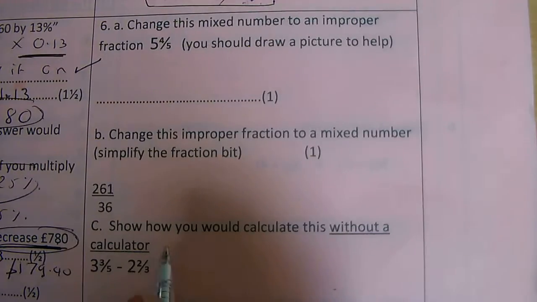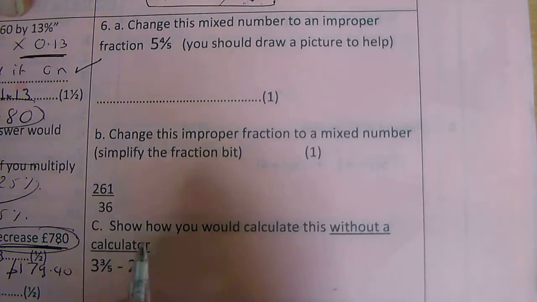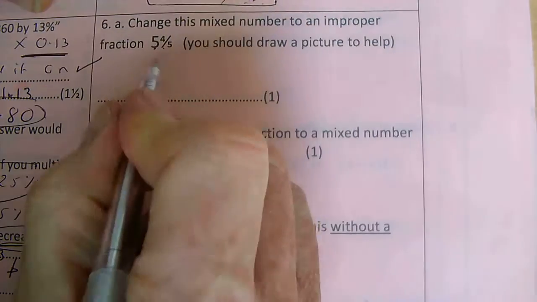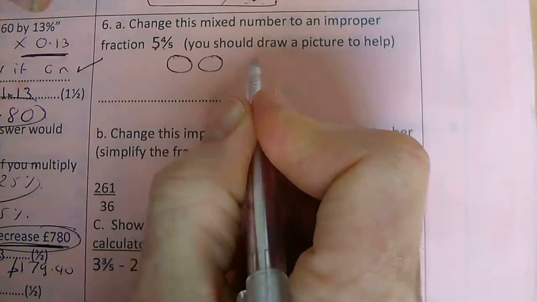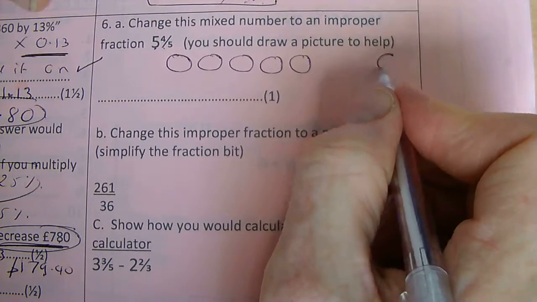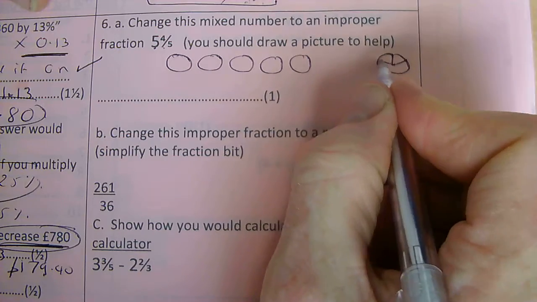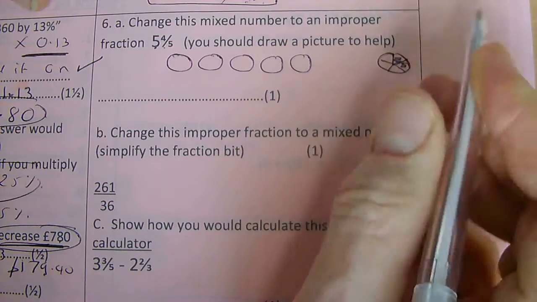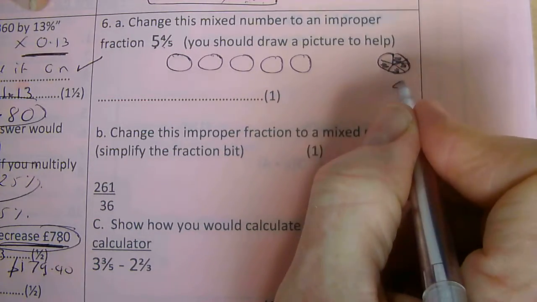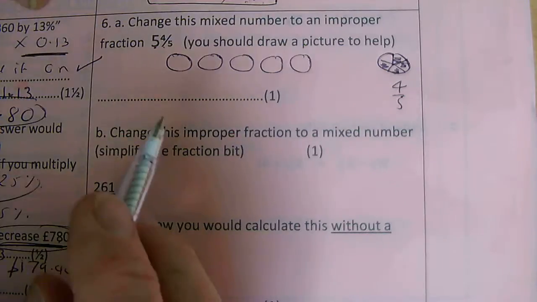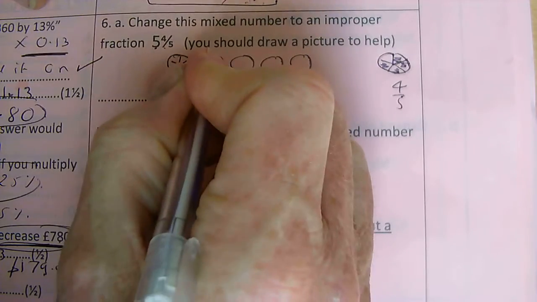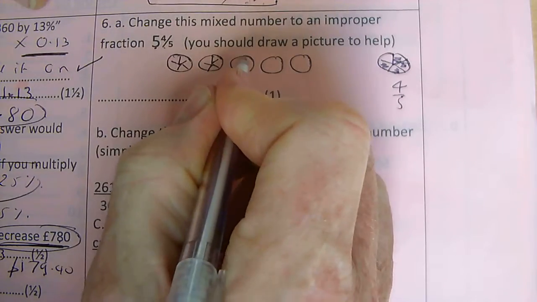So change this mixed number into an improper fraction. 5 and 4/5. Drawing a picture of this, draw 5 pizzas. There's 5. And let's draw the extra 4/5 over here. 1, 2, 3, 4 out of 5, 4/5. But then let's change all these whole pizzas into fifths as well, so you can see how many fifths we've got in total.